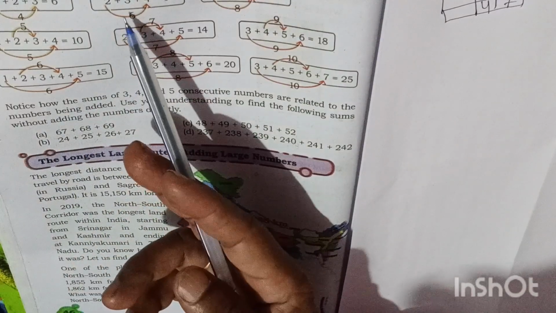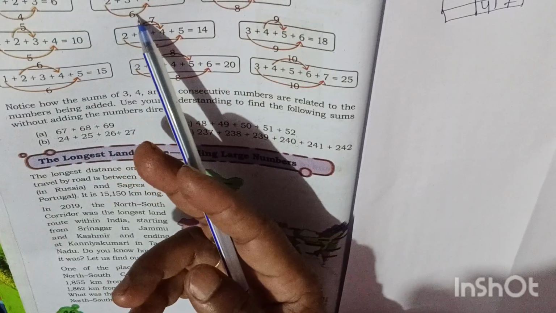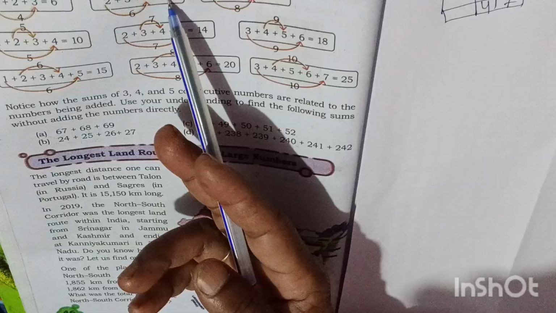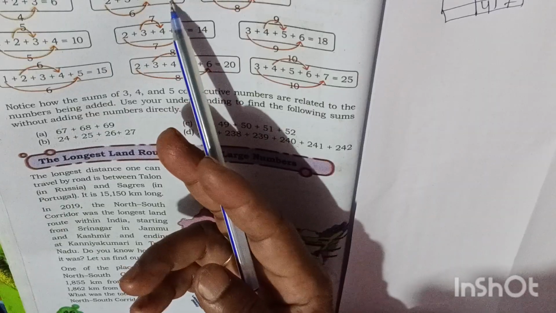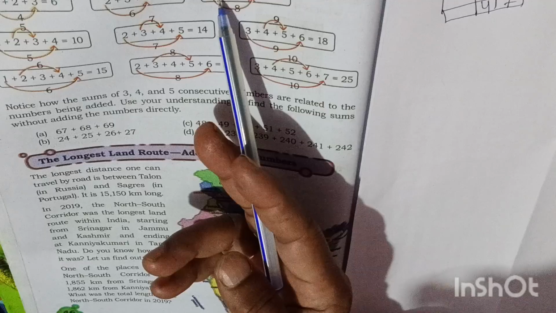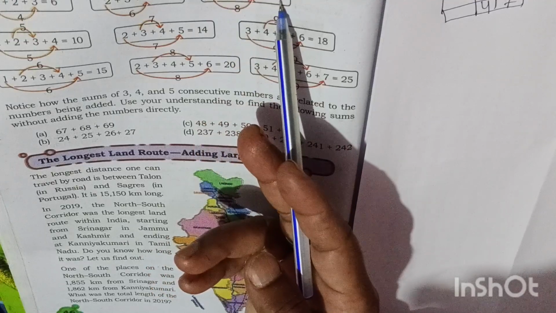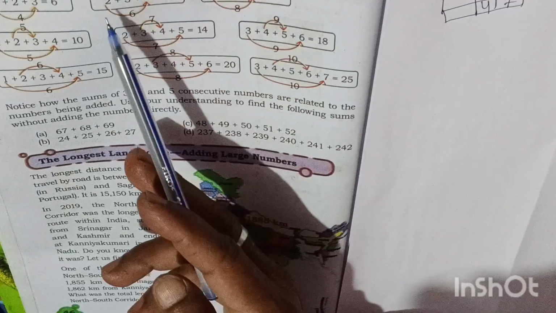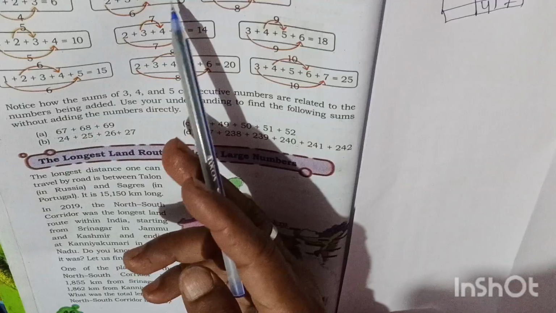In the second case, that also happened. 2 plus 4, that is 6. 6 plus 3, that is 9. 3 plus 5, that is 8. 8 plus 4 is 12. That means 2 plus 4 is equal to 6. 6 plus 3, that is 9.